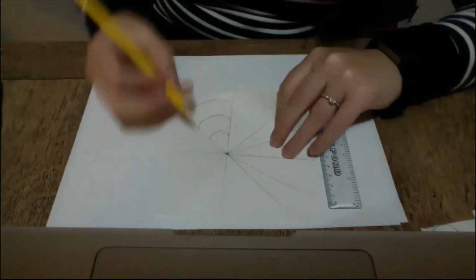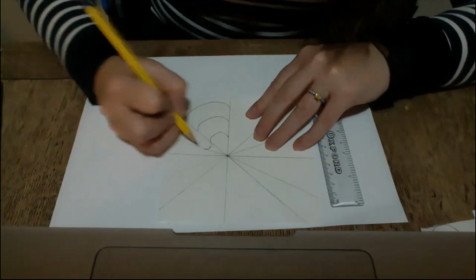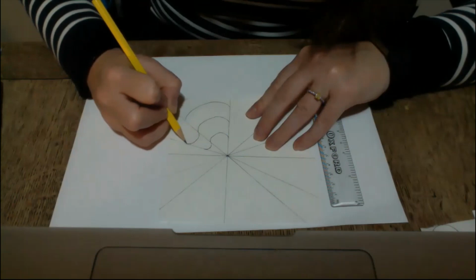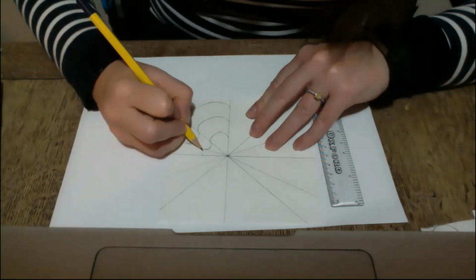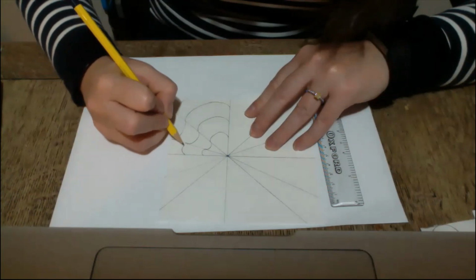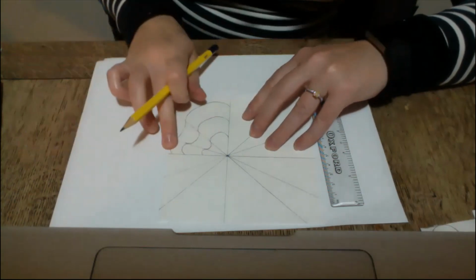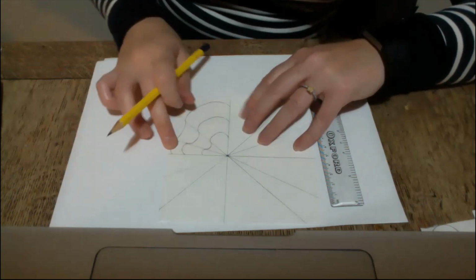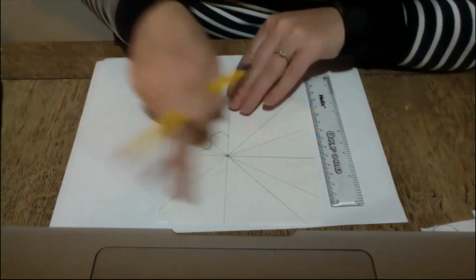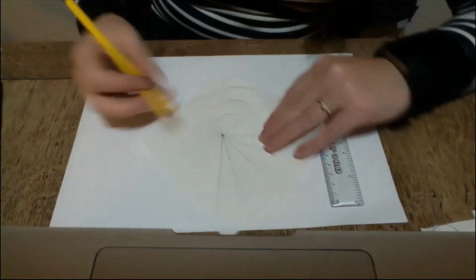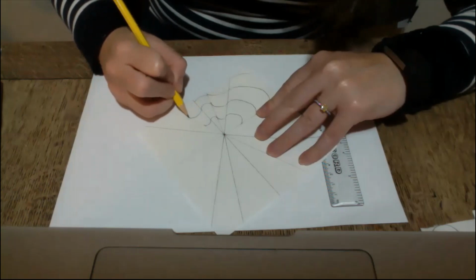And then what I'm going to create is some frown lines. So they're the opposite way around to what I've done with the smile lines. And it's important for your illusion that you make sure that they all join up. I've just created the next line, which we go back to the smile line. So it goes smile, frown, and it alternates all the way around your page. So another frown line.